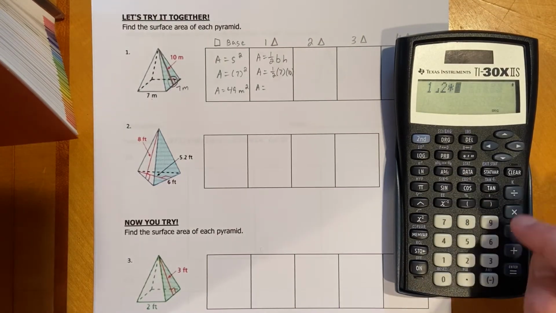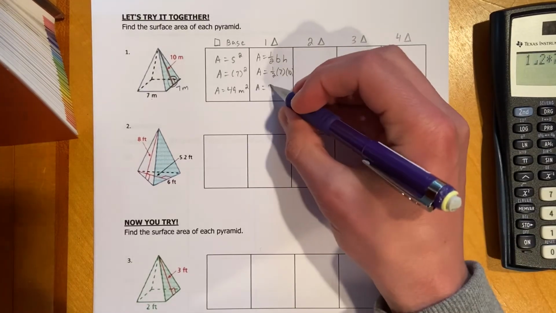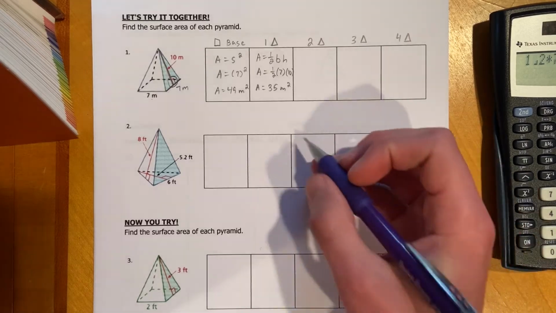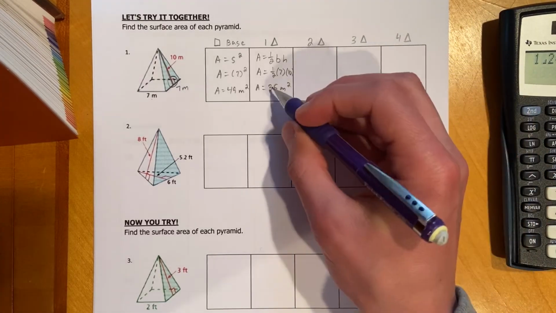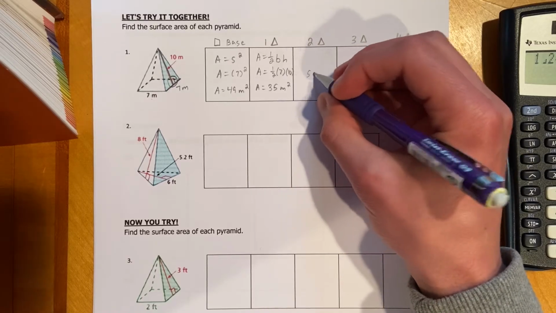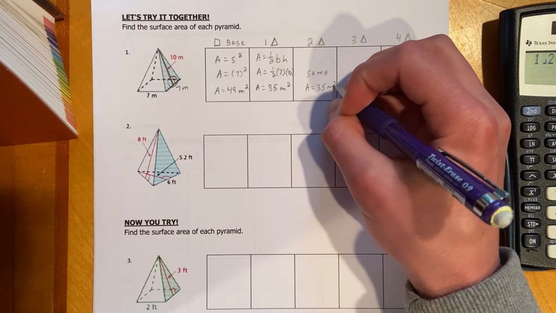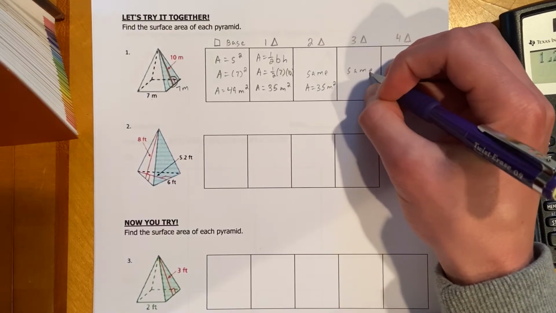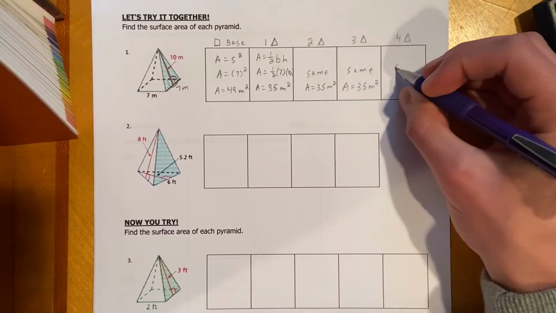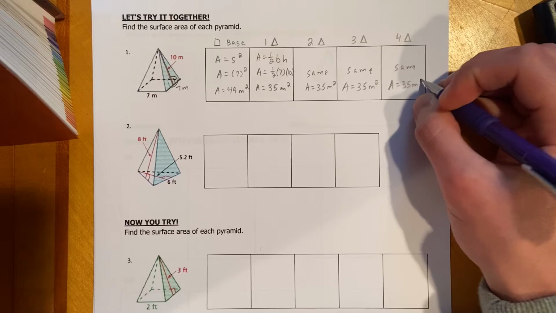1/2 times 7 times 10 makes 35 meters squared. And as I said before, each of these triangular faces are the same exact face, so the area is going to be exactly the same. Same area, which is 35 square meters, for each of the other faces as well.